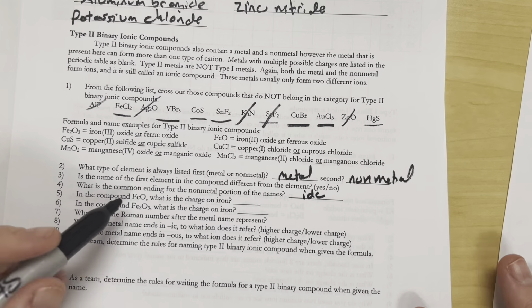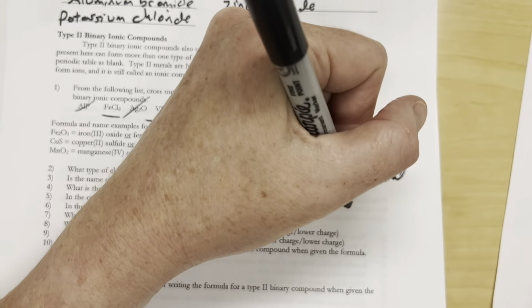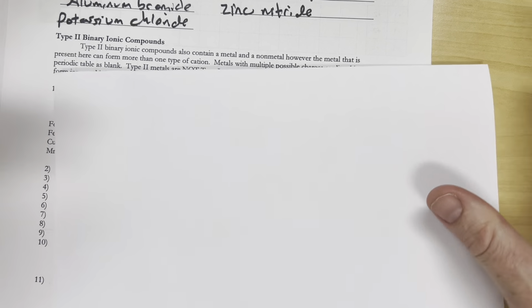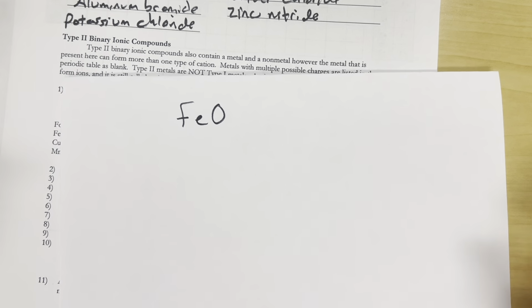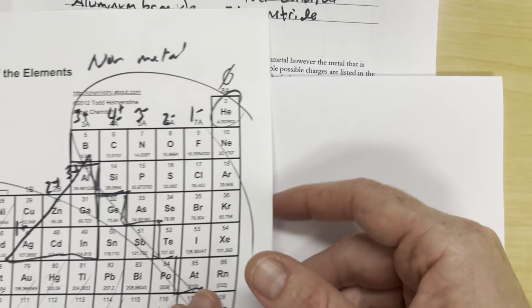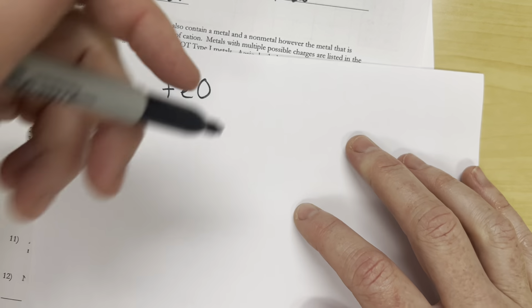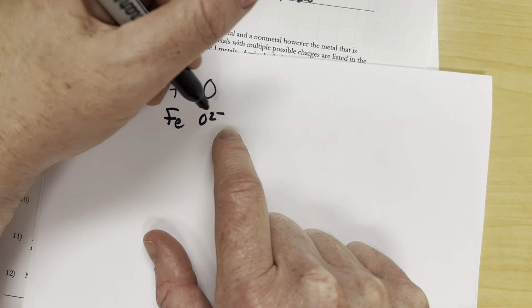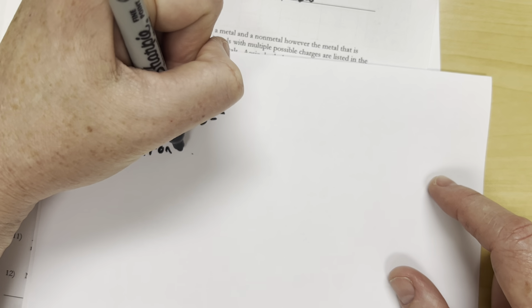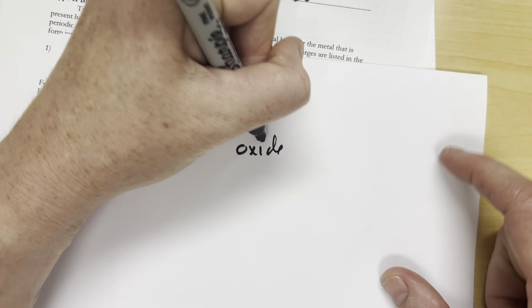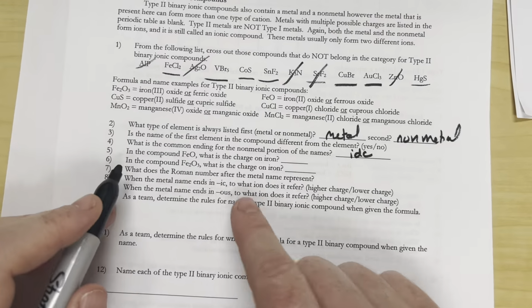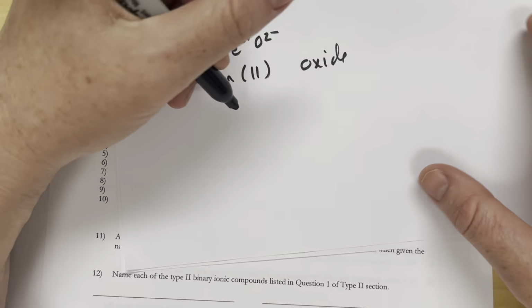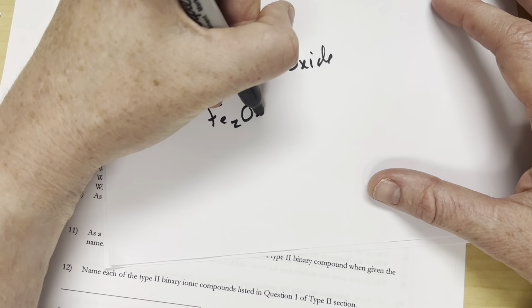In the compound FeO, what is the charge on the iron? Okay, so if we have FeO, an example sheet here, we know that oxygen is in the 6th column. It's got a 2 negative charge. We know that we have 1 iron. So what must the charge of iron be to cancel the 2 negative? It has to be 2 positive. So this would be iron 2 oxide. Okay, so what was the charge? 2+.